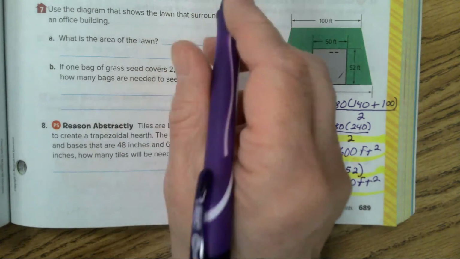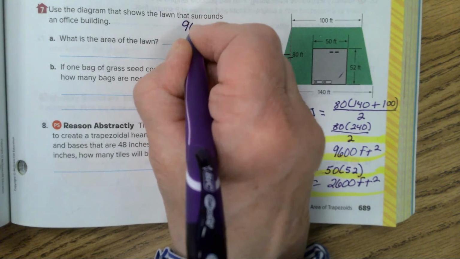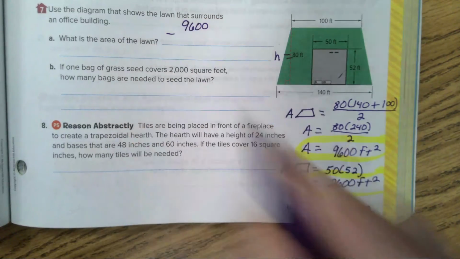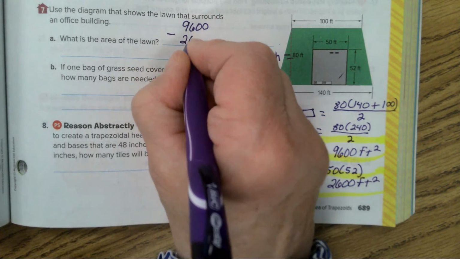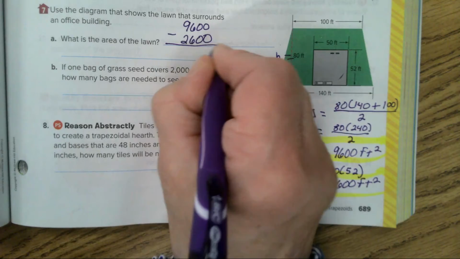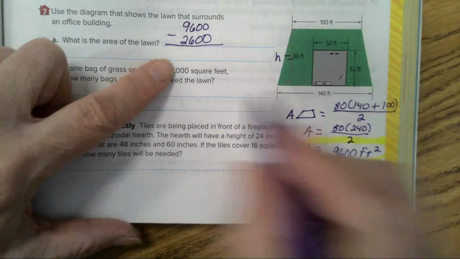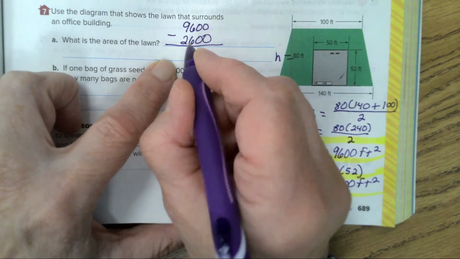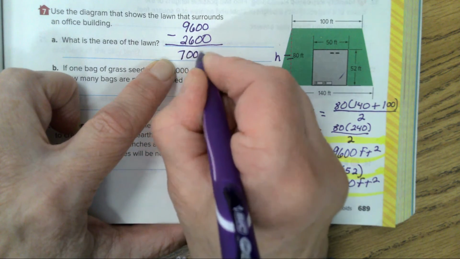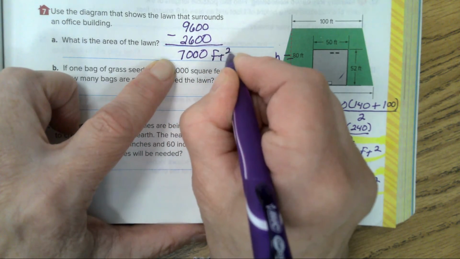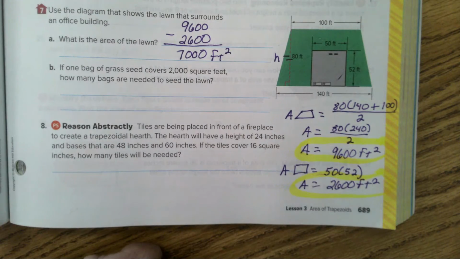So the area of the lawn is 9,600 minus 2,600, and the area of the green grass is 7,000 feet squared. Any questions on that?